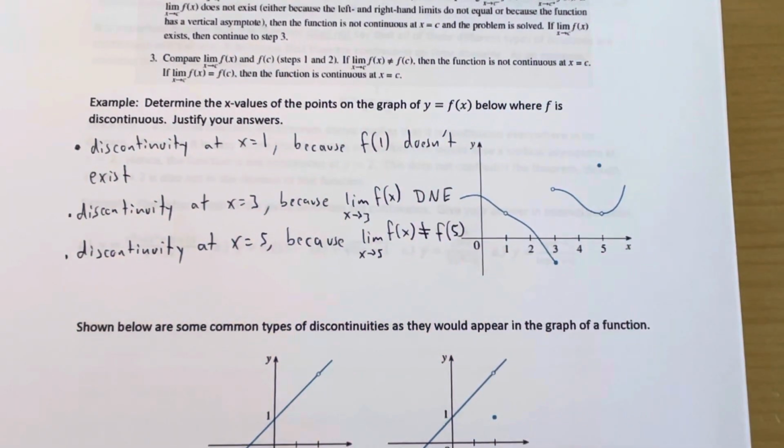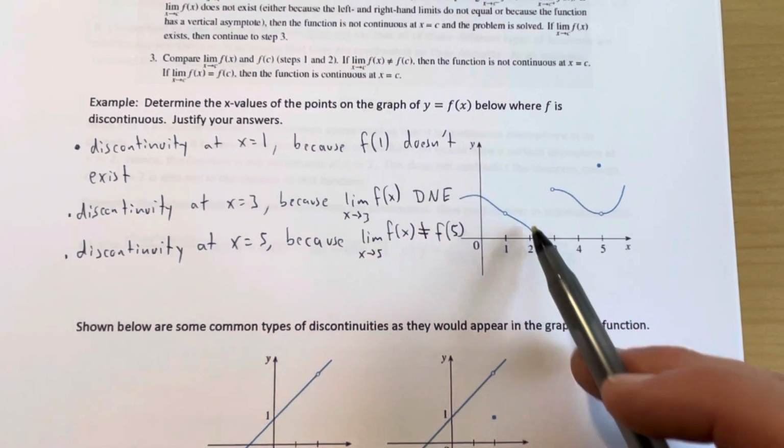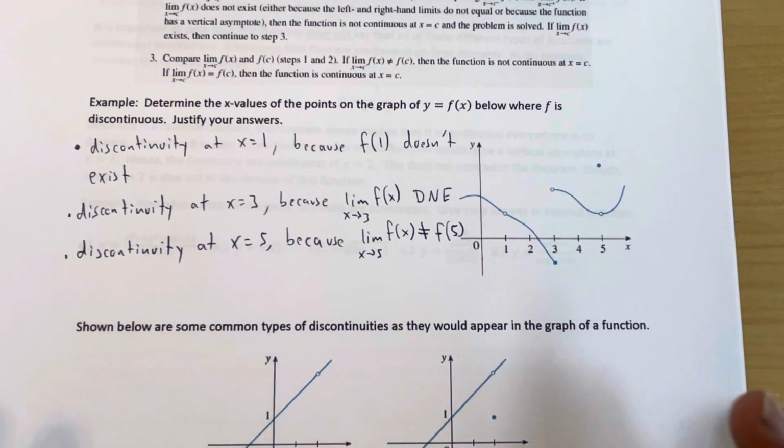So in this one example, we're seeing all 3 cases of a condition for continuity failing. And we're able to identify the discontinuities of this graph. Aside from x equals 1, 3, and 5, in all those other areas, the graph does appear to be continuous. So we found all 3 that we were meant to find.